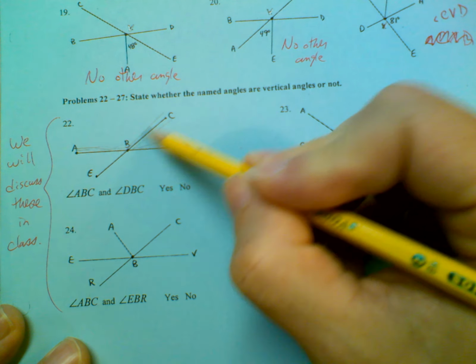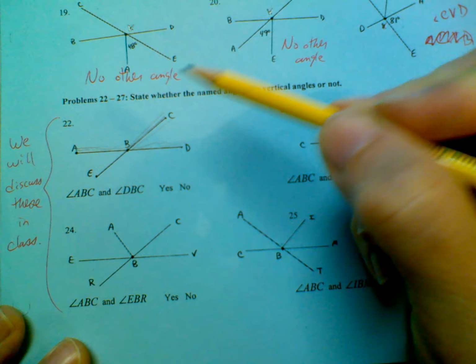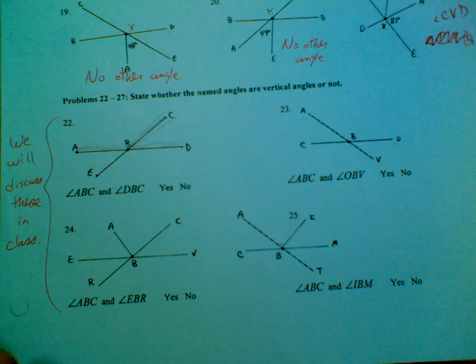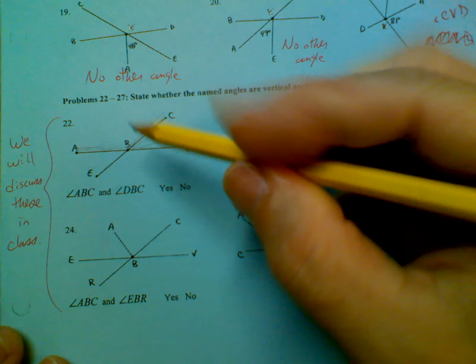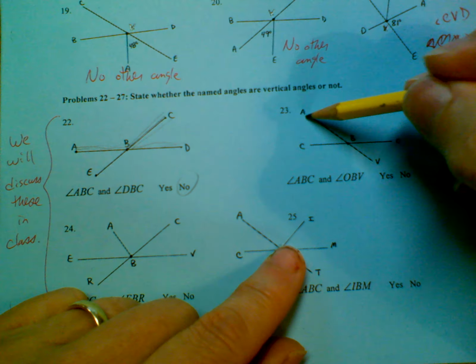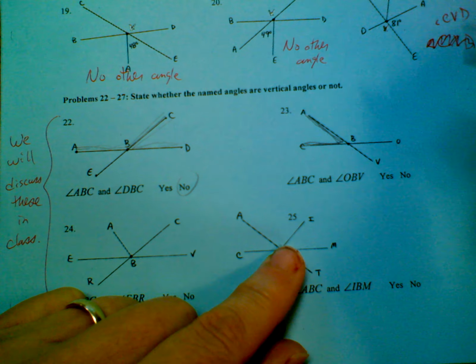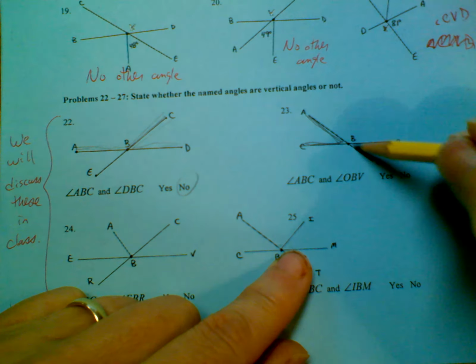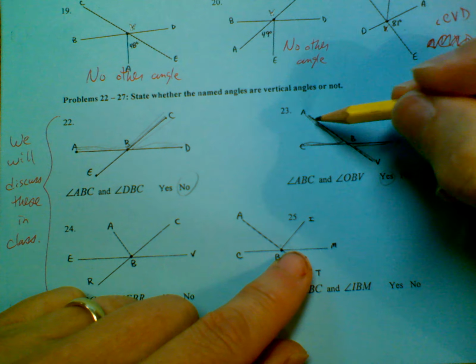Each one of these angles uses segment BC as one of their sides. If they have a side in common, they are not vertical angles. Okay, so these are not. ABC and OBV, ABC, it's that one there, and then OBV, that one there. There you go. Those two are vertical angles, right?